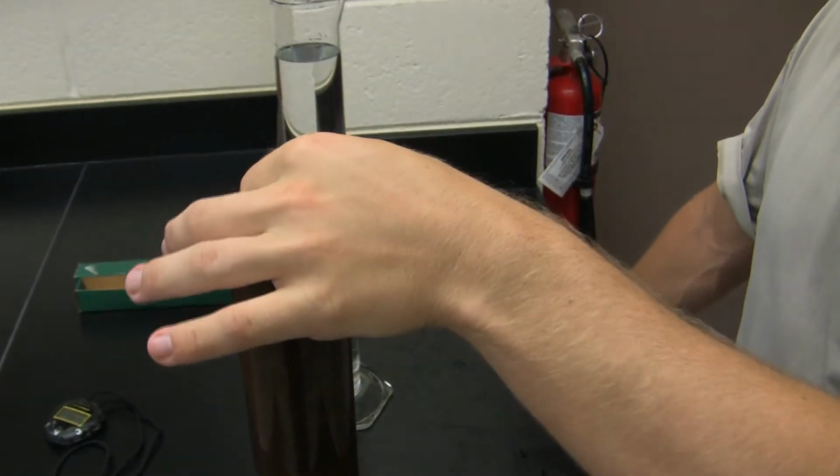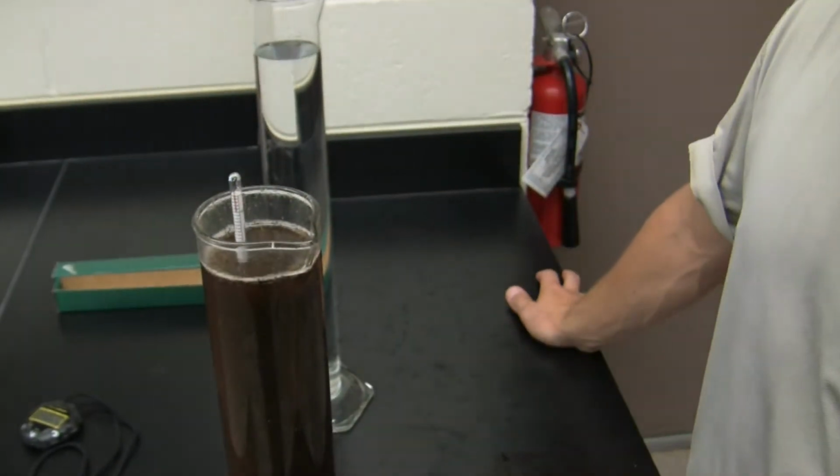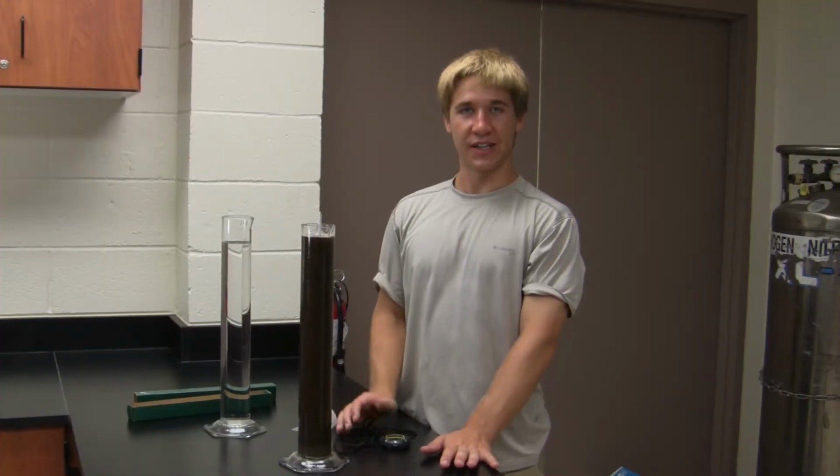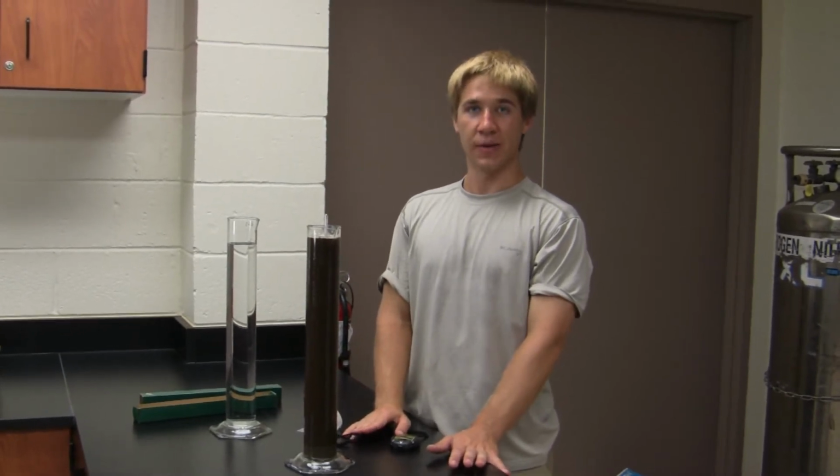Hydrometer readings are taken by measuring the top of the meniscus that is formed on the manometer. Readings are taken at 30 seconds, 60 seconds, 90 minutes, and 24 hours. And using this data, we can relate the hydrometer readings to percent sand, silt, and clay measurements.